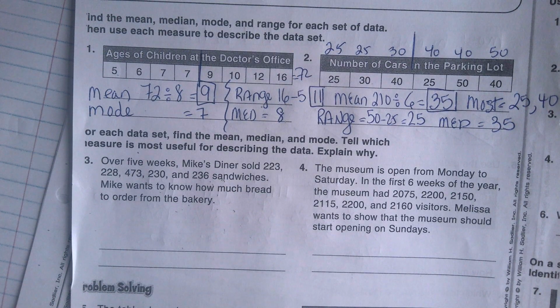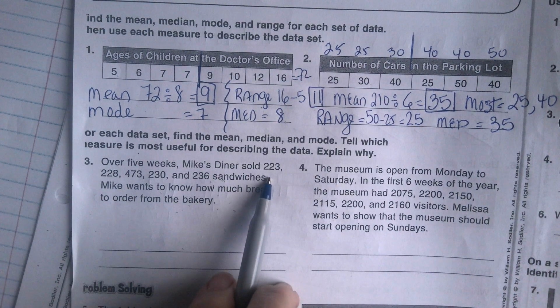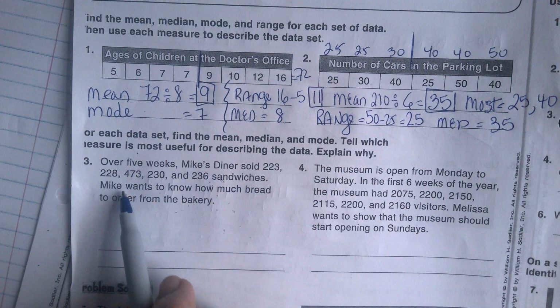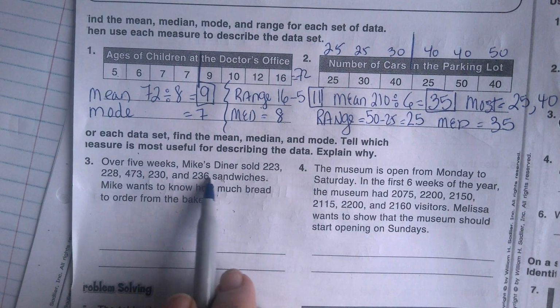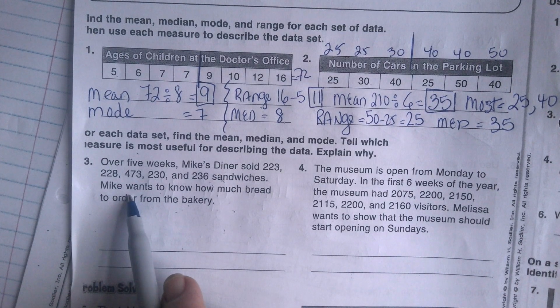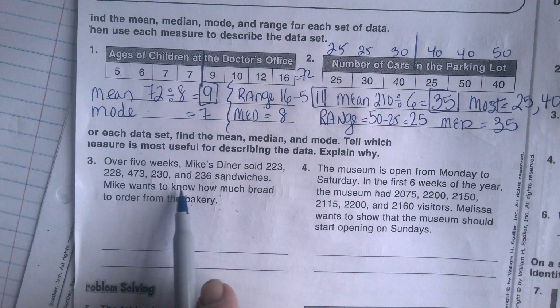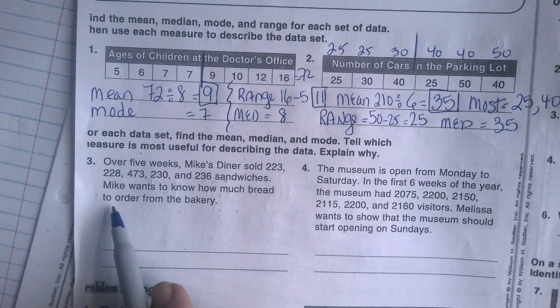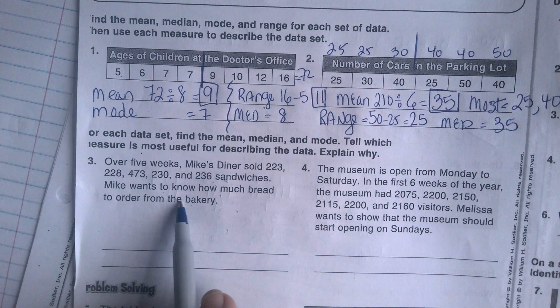Okay, so over 5 weeks, he sold 223, this amount, this amount, this amount, and this amount of sandwiches. He wants to know how much bread to order from the bakery.